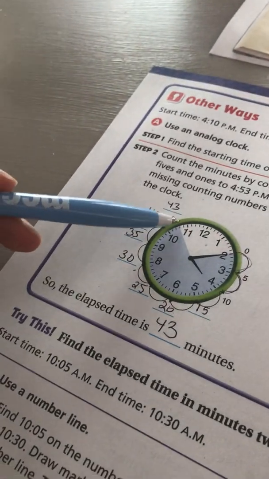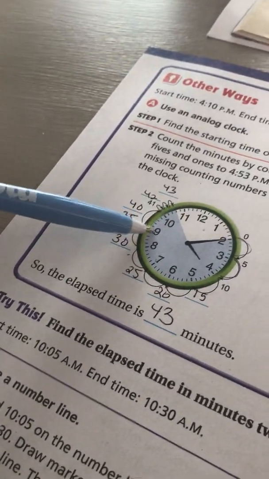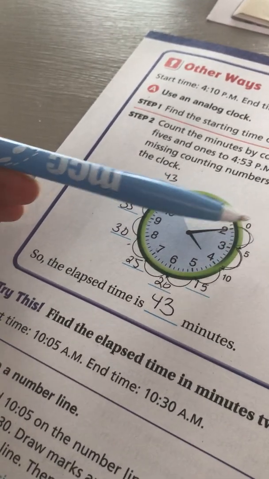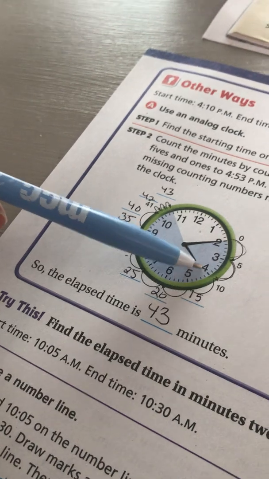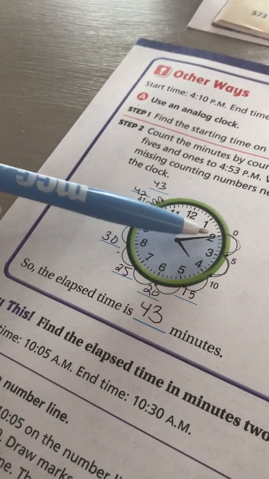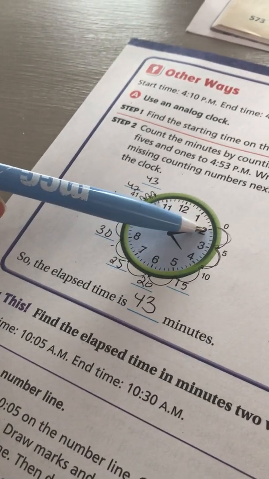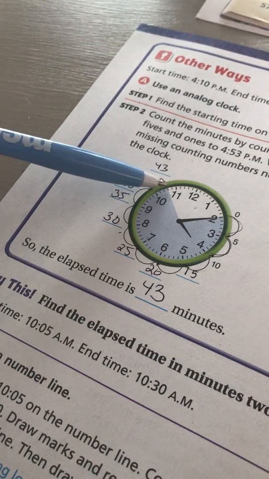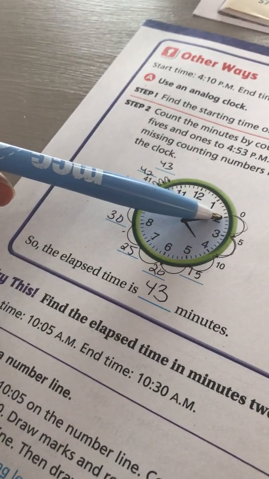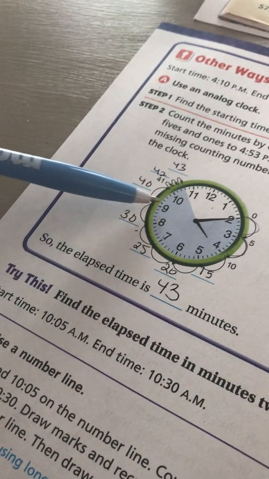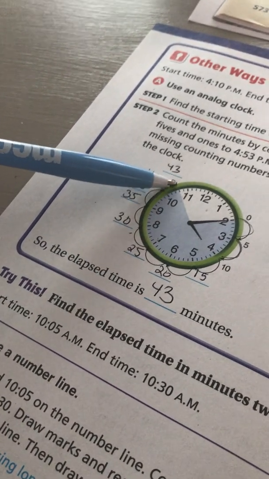Again, this is confusing, this one, because yesterday's lesson we were really talking about how the 2 meant 10 minutes, the 3 meant 15 minutes. That's what the numbers represent on the clock. We're just seeing, though, if we start at the 2, the movie starts at 4:10, we're seeing how many minutes it is till 4:53. And again, we count by 5s. 5, 10, 15, 20, 25, 30, 35, 40, 41, 42, 43.